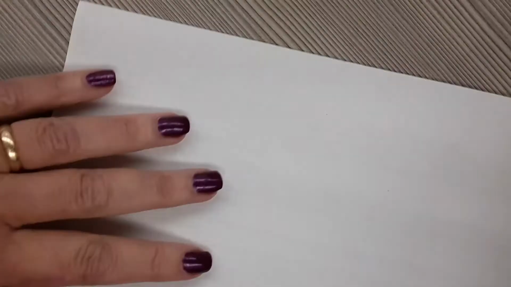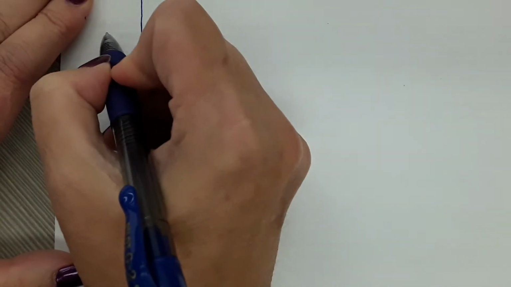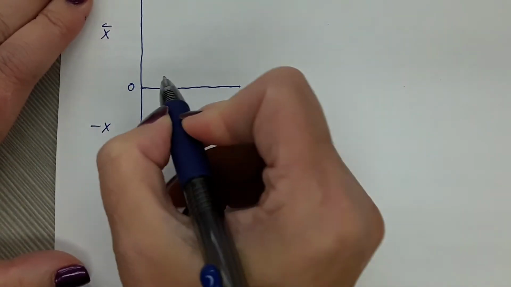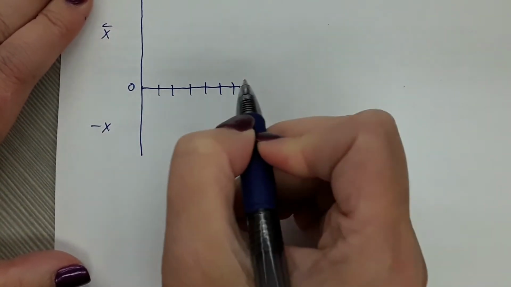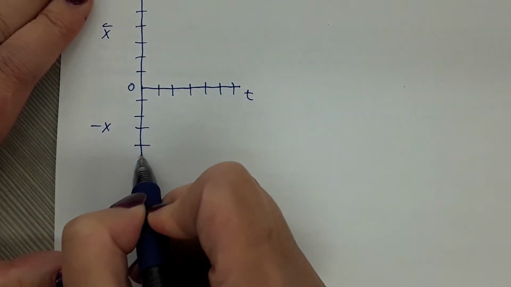Now, for this, I'm going to get a sheet of paper. Hang on, let me find one. And we're going to look at what it means to transpose on a graph. All right, I've got a piece of paper I can write on. Let's suppose that you had a graph of position versus time. We're just making a little sketch here.